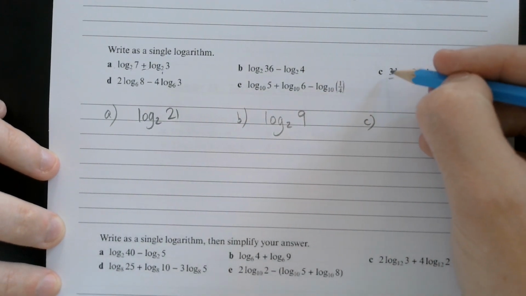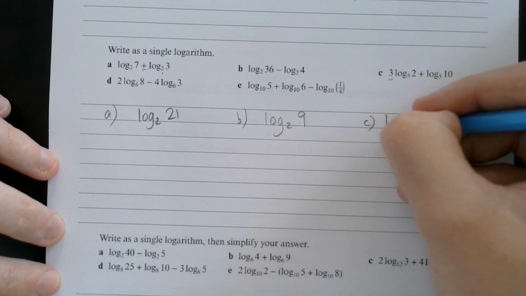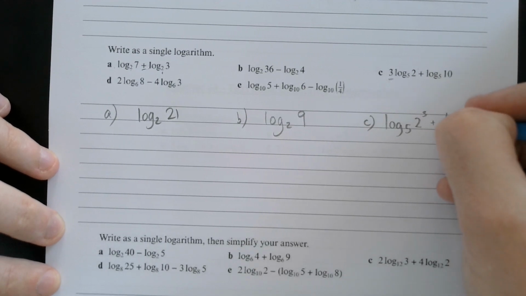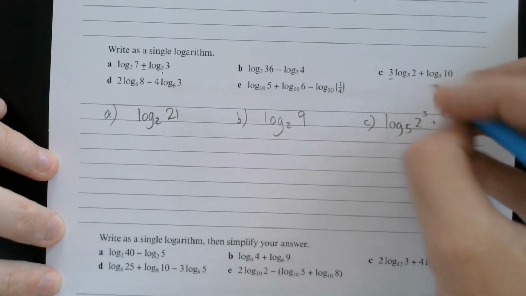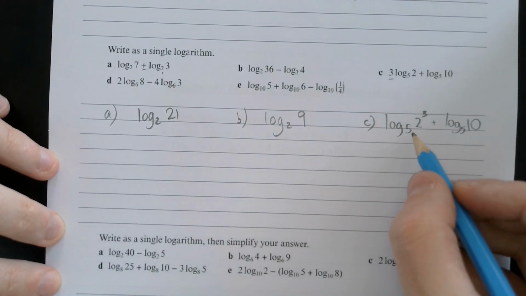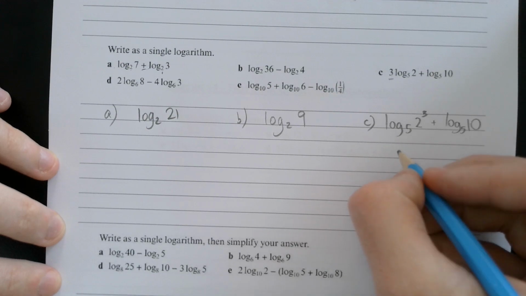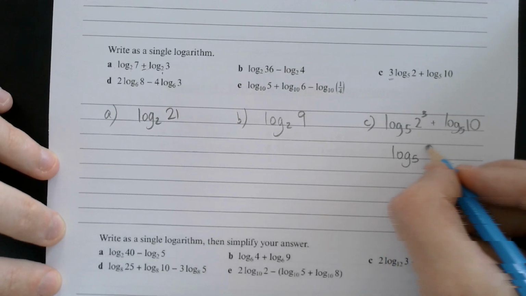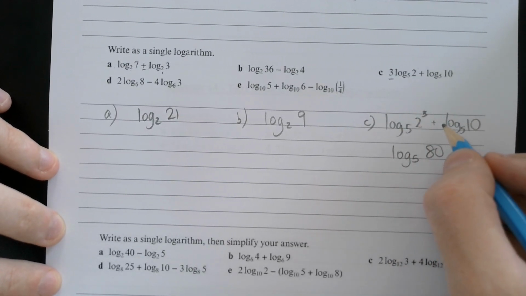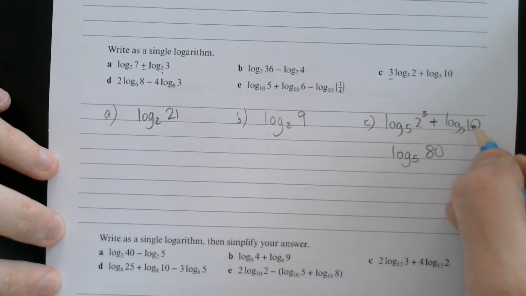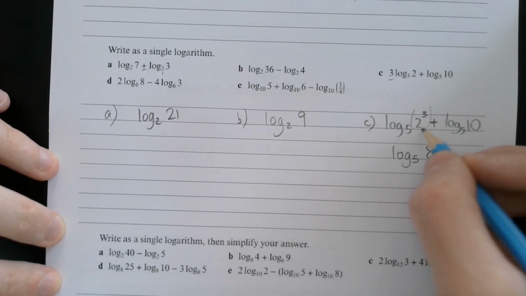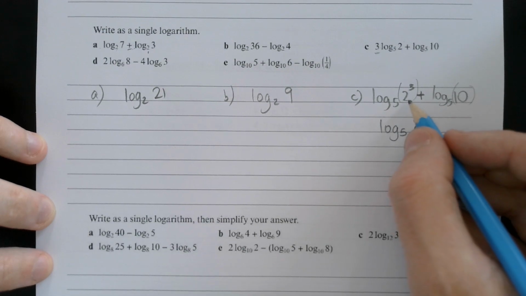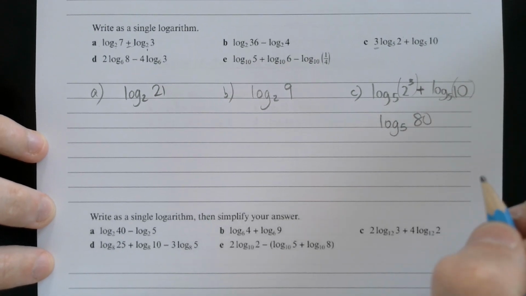If you've got a coefficient, that has to go first. So that is the power law. Make it a power. Log base 5 of 2 to the power of 3. And then this one, log base 5 of 10. They've got the same base now, and neither of them have a coefficient. They've both got a coefficient of 1. So that is log base 5 of 80. This is 2 cubed is 8. And then instead of add, you times the bits inside the brackets, the thing that's having the log taken of it, that's 8 times 10, 80.